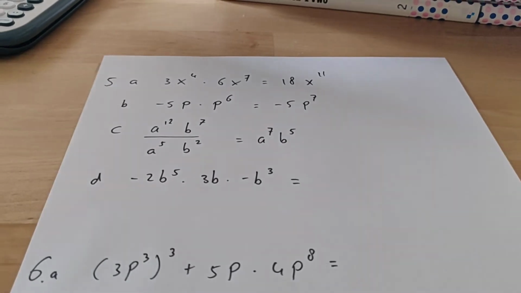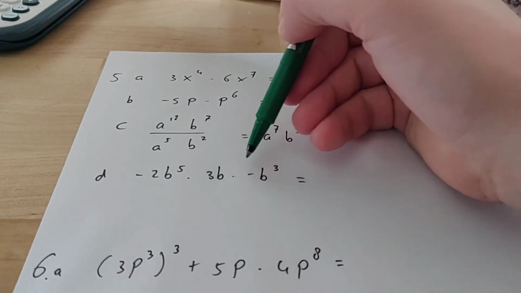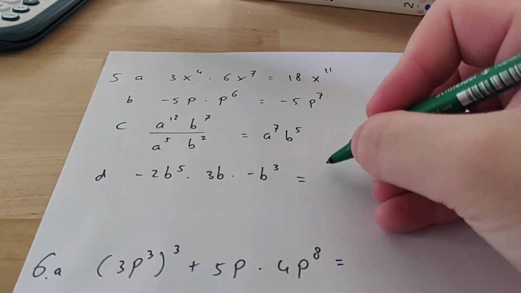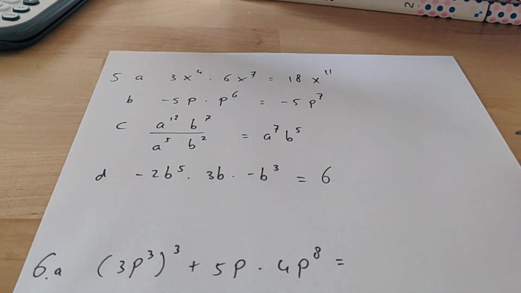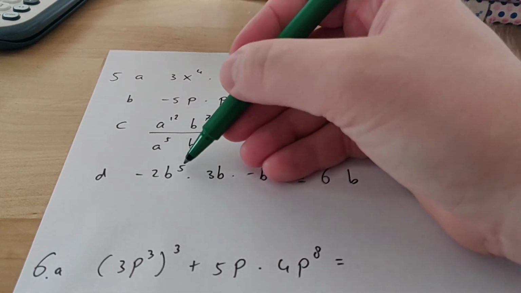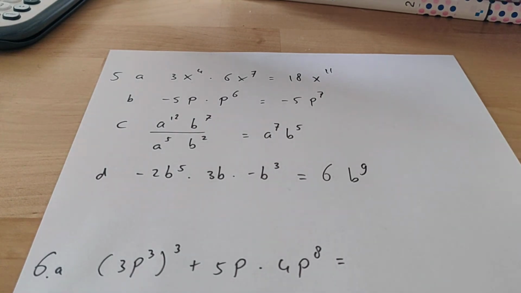And then we move on to exercise D. Here you have minus 2 times 3 times minus 1. So minus 2 times 3 is minus 6. Times minus 1 is going to be 6. And then we have b to the power of 5 here. And then we have another b here, and we have 3 b's there. So 5 plus 1 plus 3 is 9. So the answer is 6b to the power of 9.